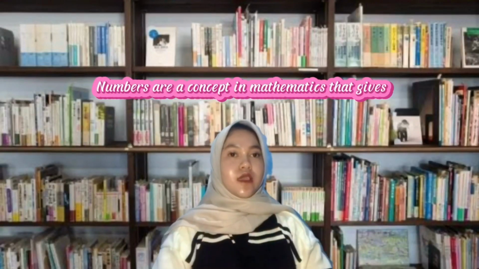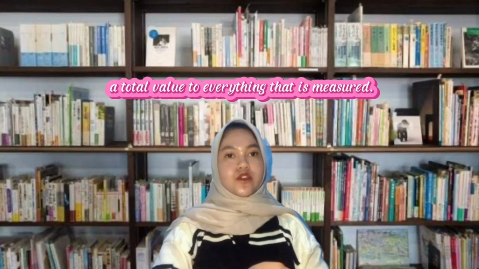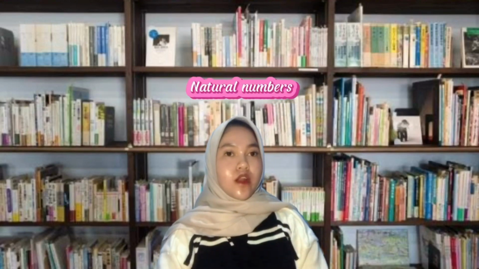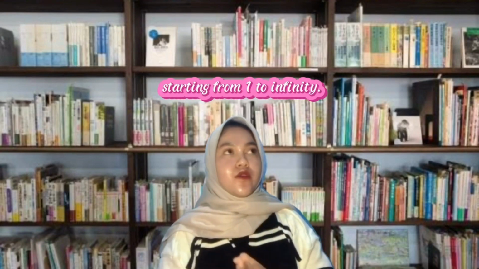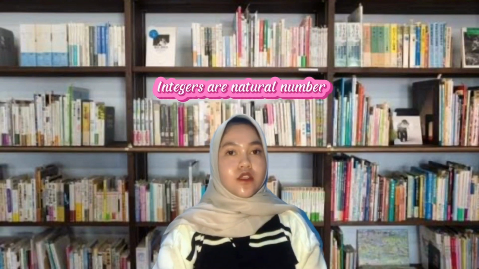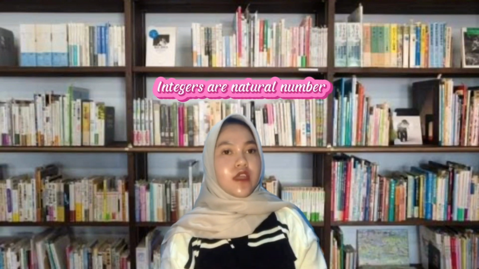Numbers are a concept in mathematics that give us a total value to everything that is measured. Types of number. Number 1, natural numbers. Natural numbers are a set of positive numbers starting from 1 to infinity, namely 1, 2, 3, 4, 5, and others. Number 2, whole numbers. Whole numbers are natural numbers including 0, namely 0, 1, 2, 3, 4, 5, and others.